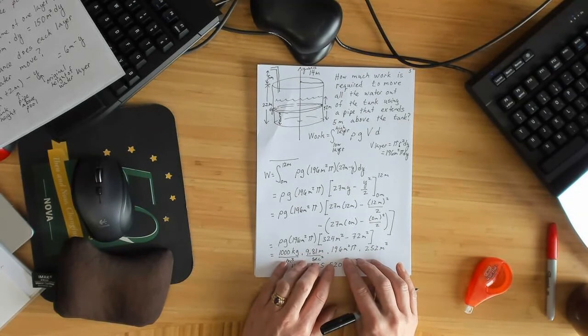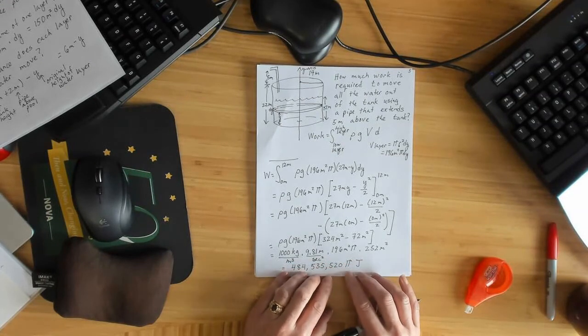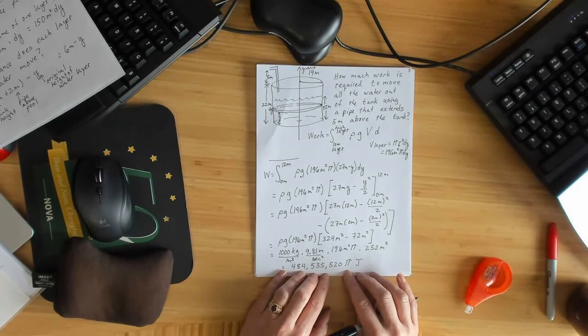At this point, since I'm one step away from the end, I went ahead and plugged in the value of the density of water, 1,000 kilograms per meter cubed, the value of gravity on Earth, 9.81 meters per second squared, and multiplied. When I was done, I got this value, and try not to forget to include the pi.